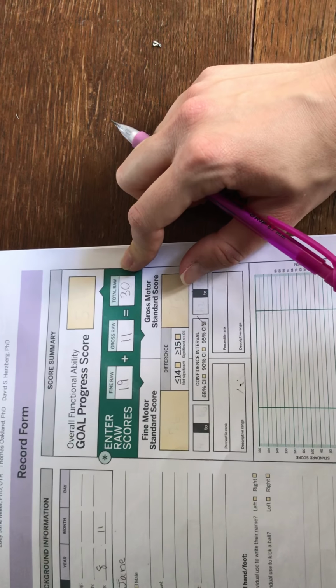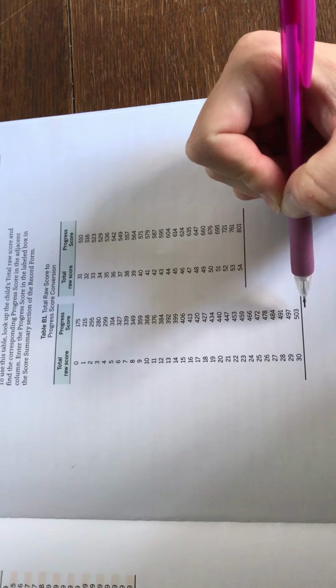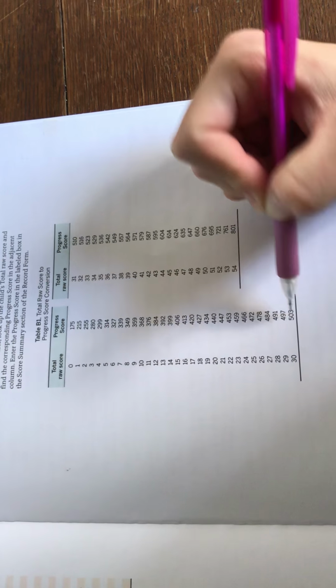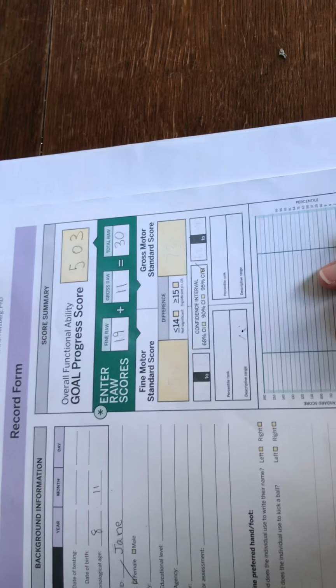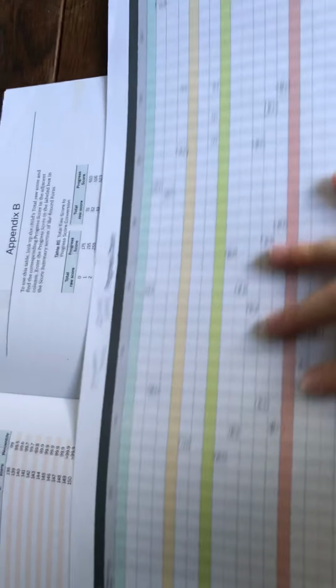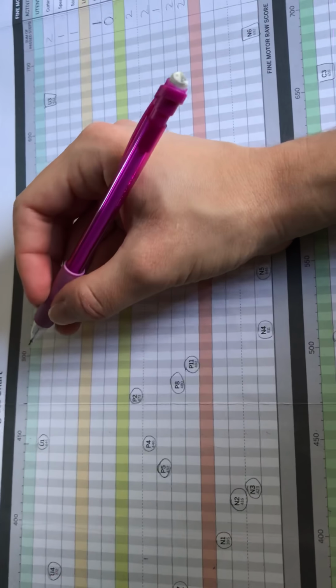You take the total raw score and you go into the manual to Appendix B, and you find 30, and you go across to get her progress score, which is 503. All right, now that you have Jane's overall goal progress score, we're going to open up the chart again. So her progress score was 503.